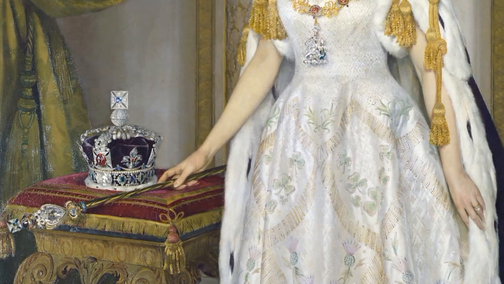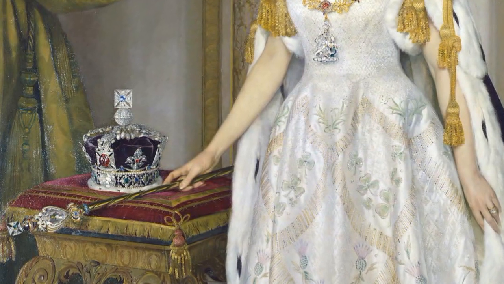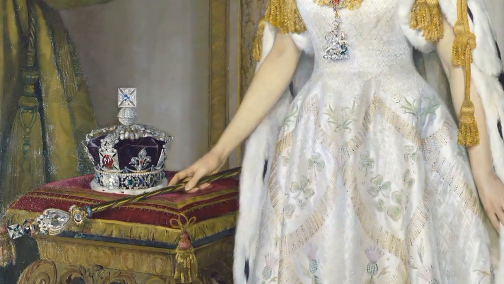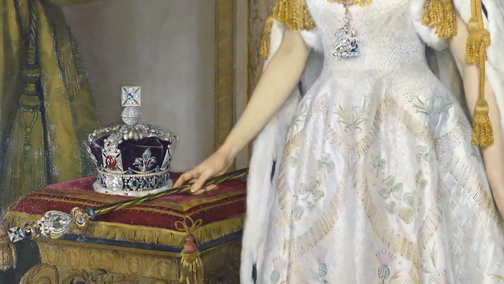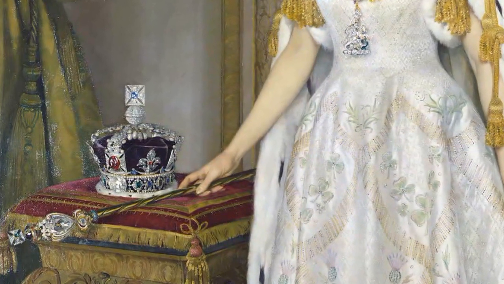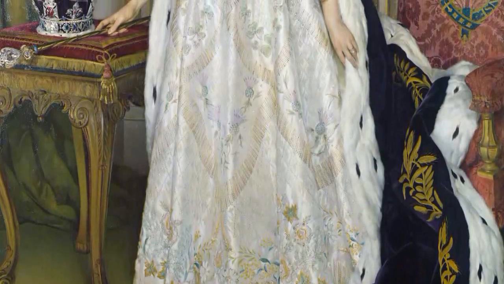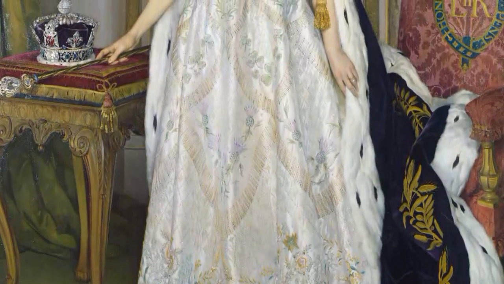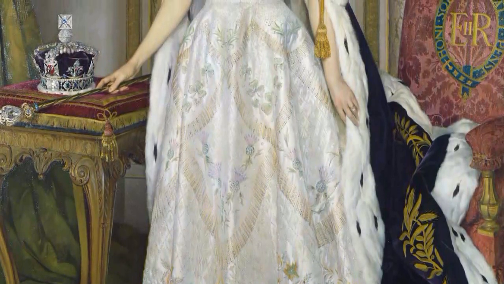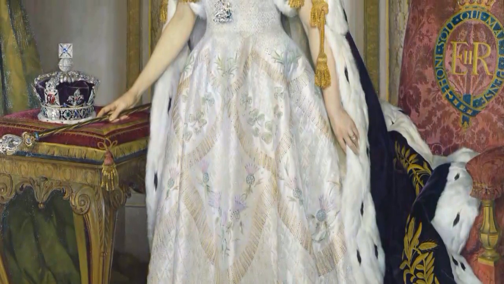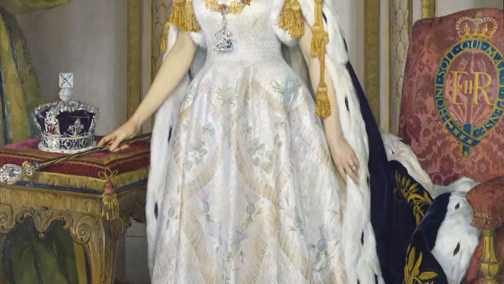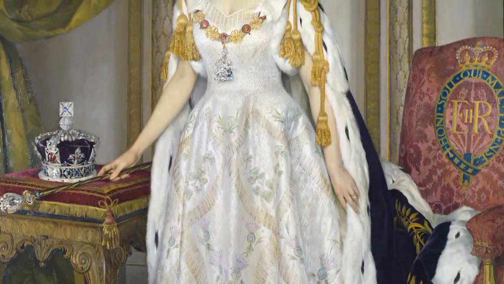She is standing with her hand resting on a table and holding a scepter. And next to the scepter is the imperial state crown. She is wearing the coronation dress and the purple velvet robe of estate, so the clothes in which she attended the coronation service. And the dress itself is full of symbolism.